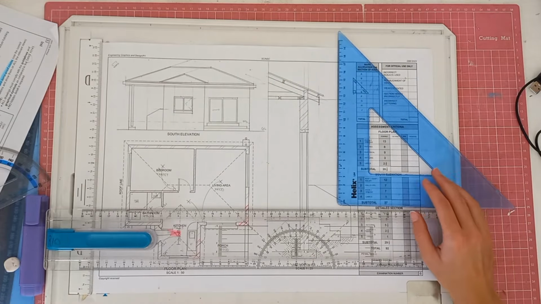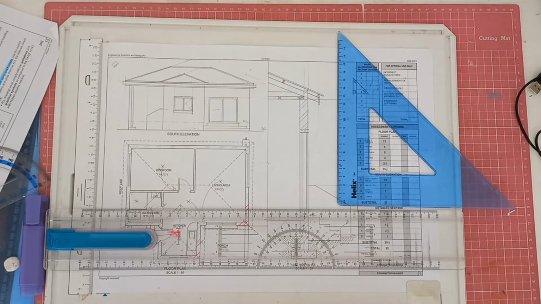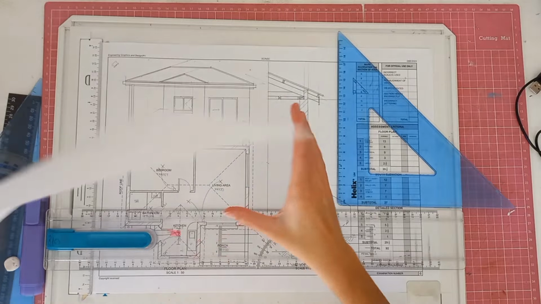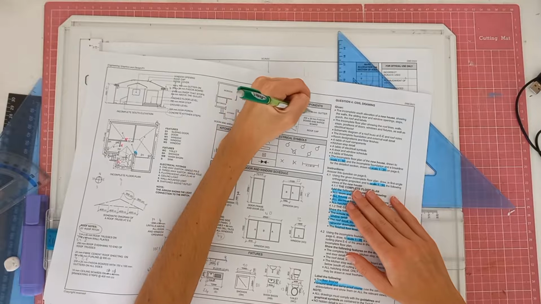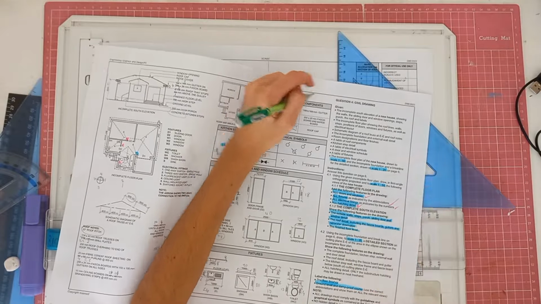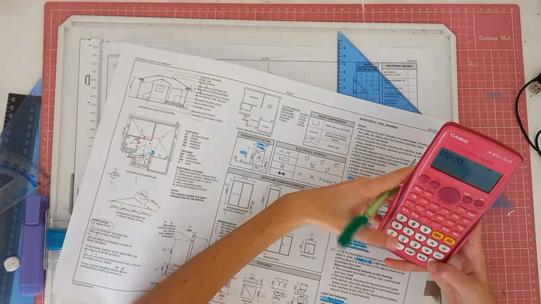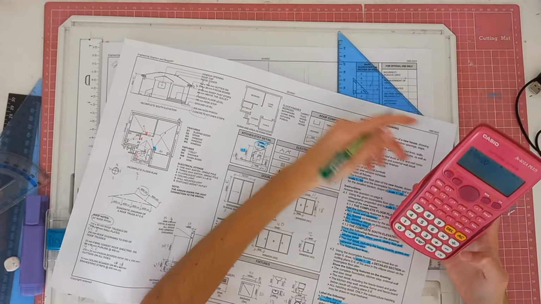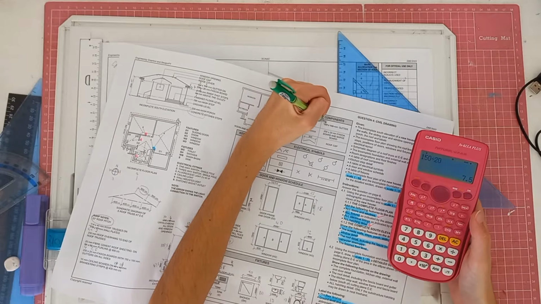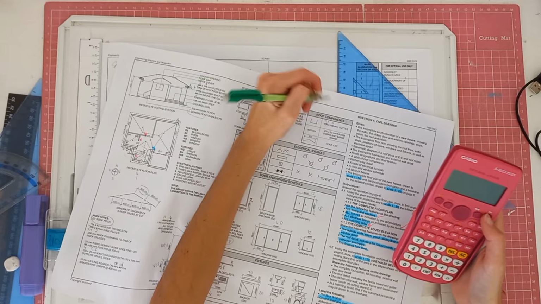And then your gutter will be next to it, and they actually give you the measurements of your gutter over here. So 150 by 100, so 150 divided by 20 will give you 7.5, and 100 will give you 5.